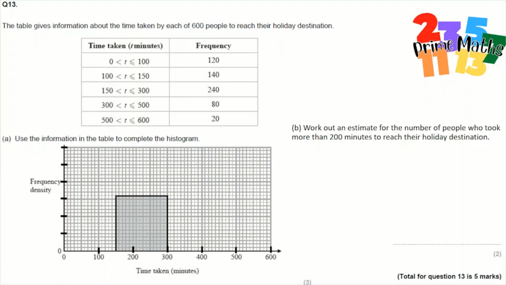The next question is a histograms question. As soon as we see the word histogram, we want to write down our frequency density. Our frequency density is worked out by taking our frequency and dividing it by the class width, which is the distance between the lower and upper of the class intervals.